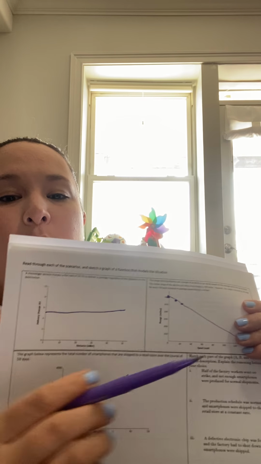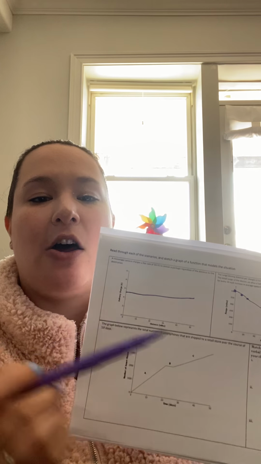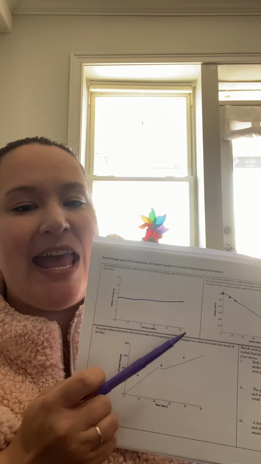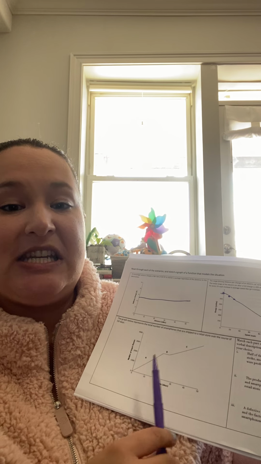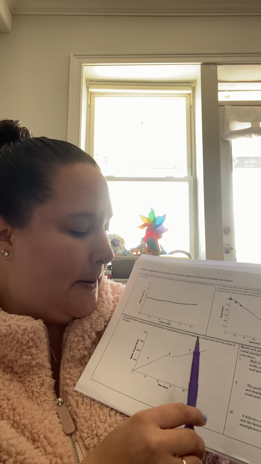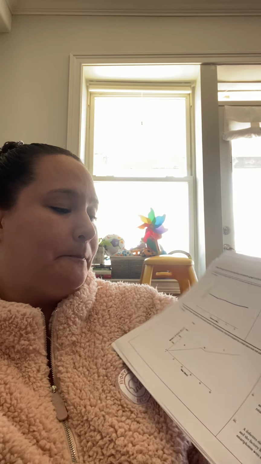All right, so the first choice, it says that half of the factory workers went on strike and not enough smartphones were produced for the normal shipments. So if half went on strike and only half were able to be produced, I'm looking for one that has a smaller slope. So if I look at section A and if I look at section C, I can see that this one is much steeper. So I'm thinking it's not that one. I'm thinking that it's probably C, but let's just read the rest of them to make sure.